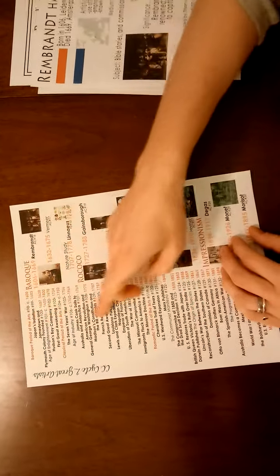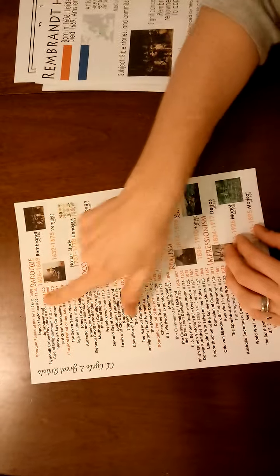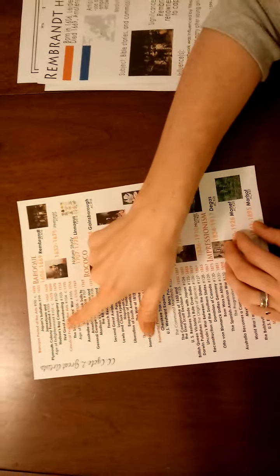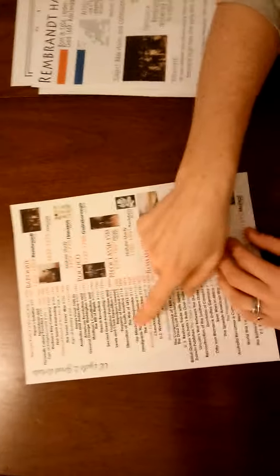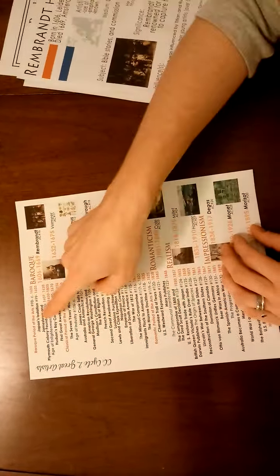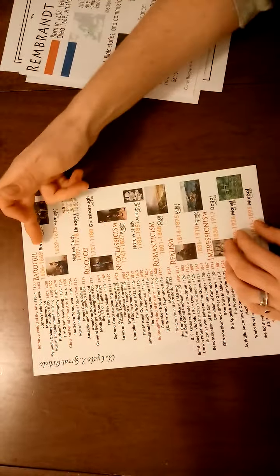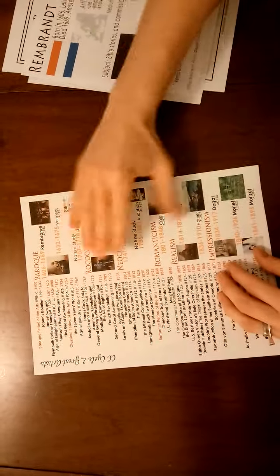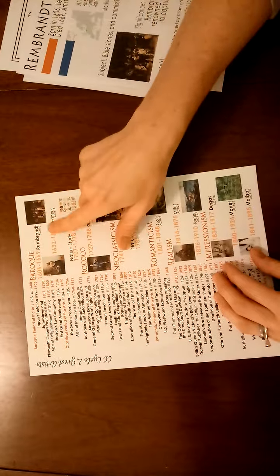On the left are the timeline cards and the numbers that go with those, and then in red I did the art periods just to make those stand out because we're studying art. This gives us a little context. They don't totally line up space-wise, but with the dates, you'll be able to figure it out.